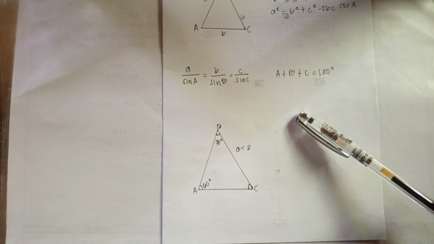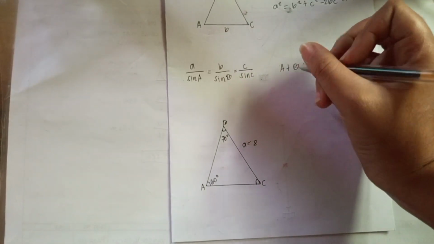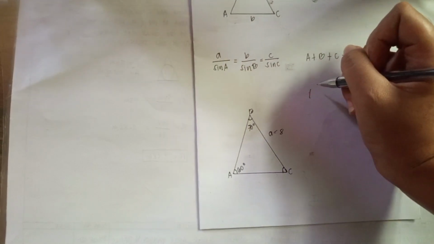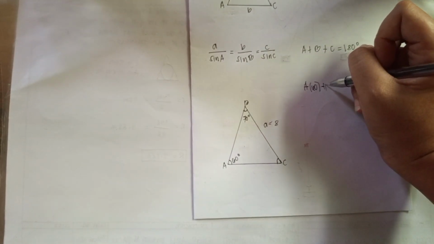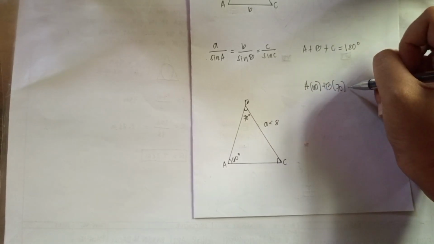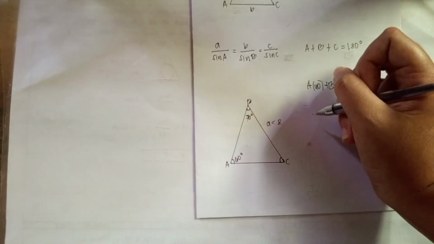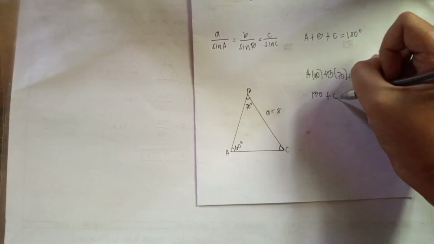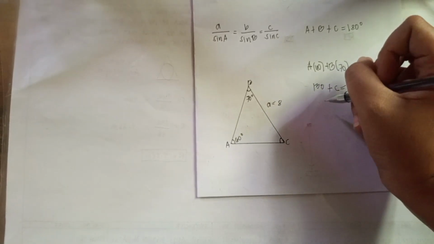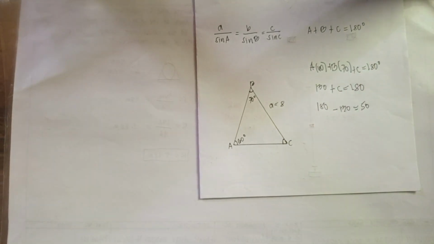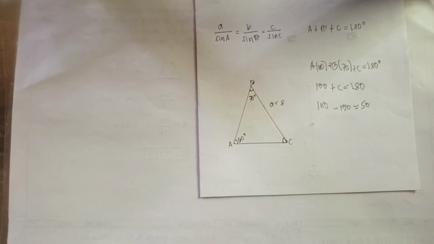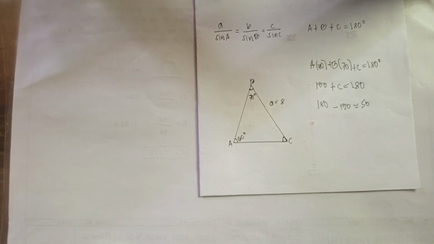60 plus 70 plus C equals 180. 130 plus C equals 180. 180 minus 130 equals 50 degrees. So the missing angle is 50 degrees.